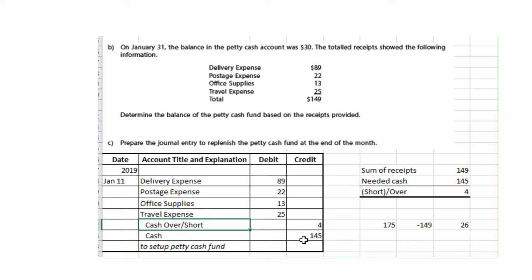In this situation, we were over by 4, therefore it's a credit. If we're short by, say, $1 or 2 or 3, then it would be a debit for that amount based on this little box here.